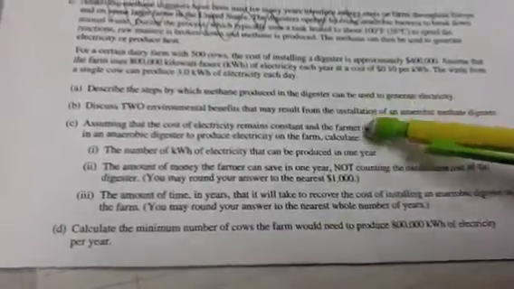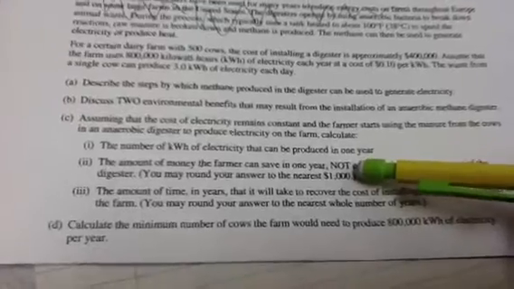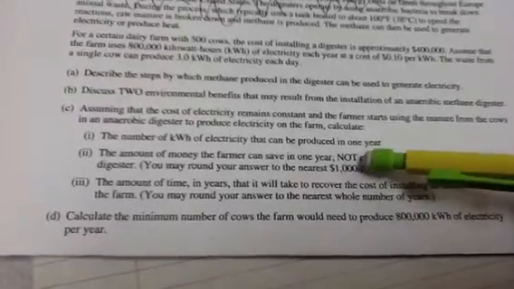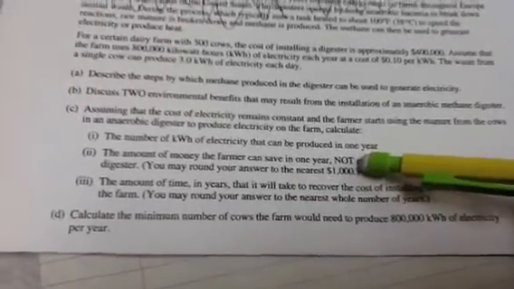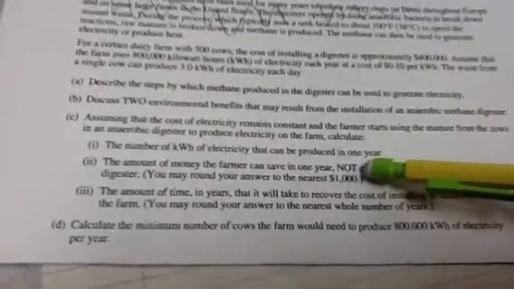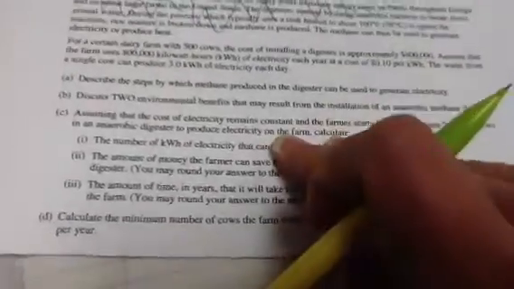And it told me that I can round to the nearest $1,000. And that's what I was telling you guys earlier. You kept asking me where to round. It tells you, unless it comes out even. So anyway, from my cows, I have this much free electricity a year.